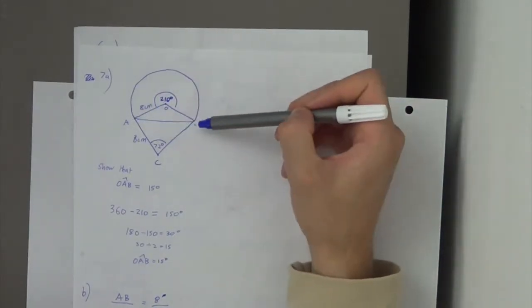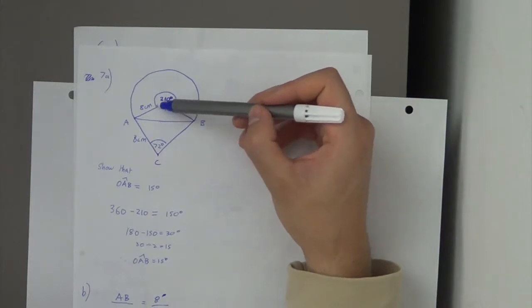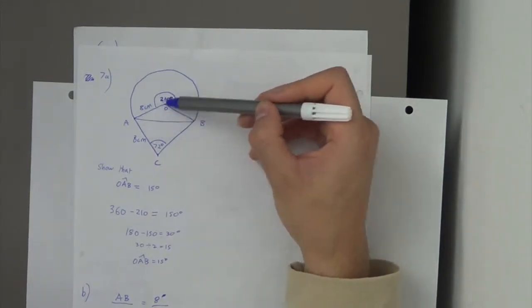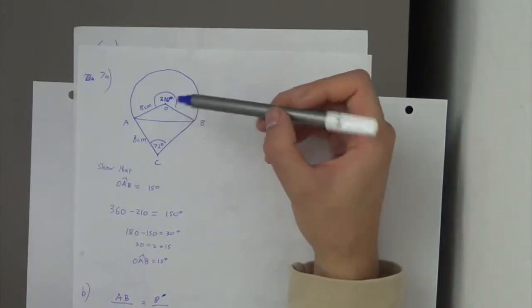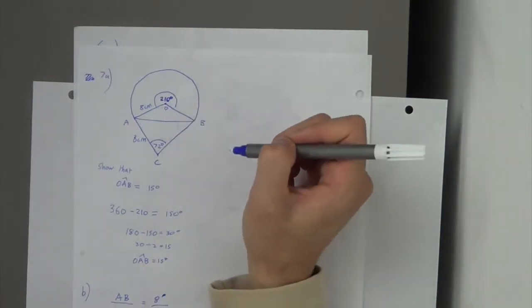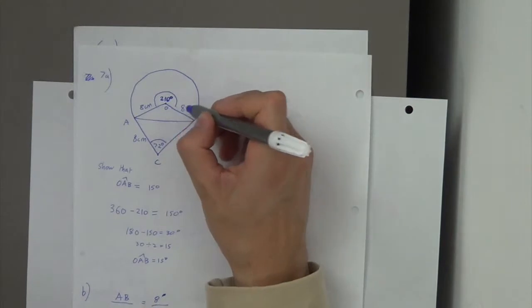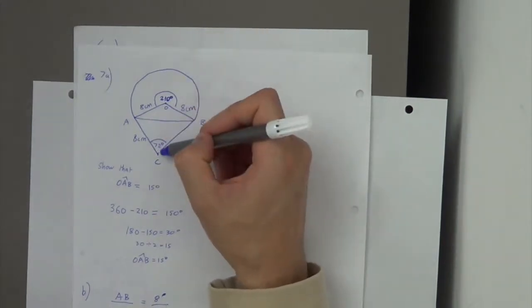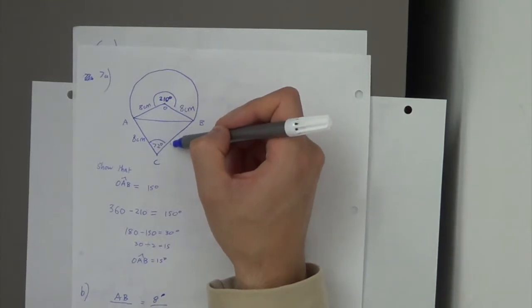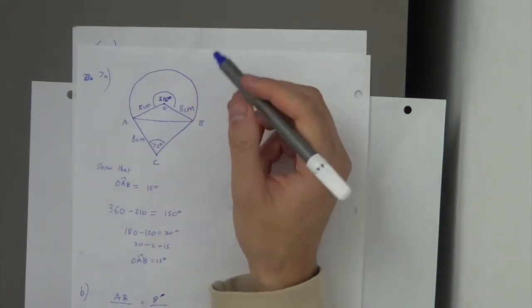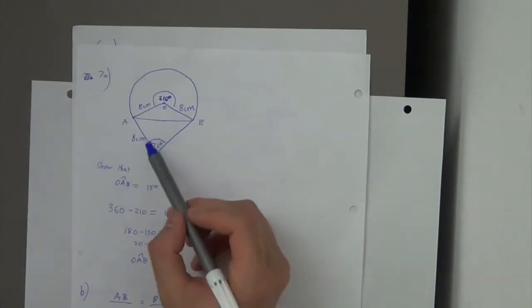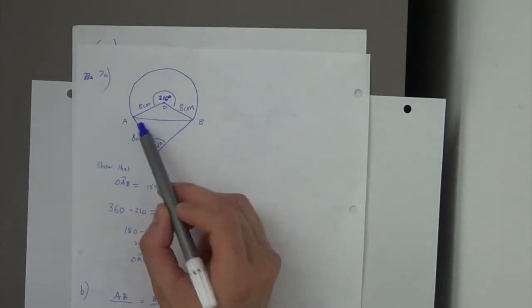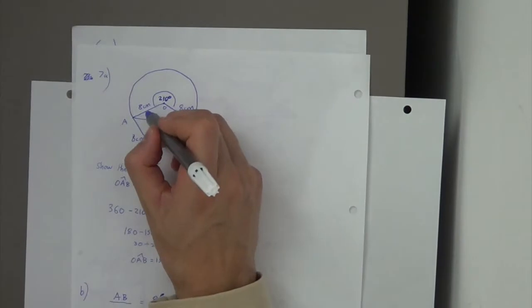This is point A, this is point B, this is the origin of a circle, this is 210 degrees. 8 centimeters is the radius, or the length of this triangle, and by default this is also 8 centimeters. So I'm going to write that 8 centimeters. This is also 8 centimeters, it's given to you in the question, and this is 72 degrees. And it says, firstly, show that angle OAB is 15.